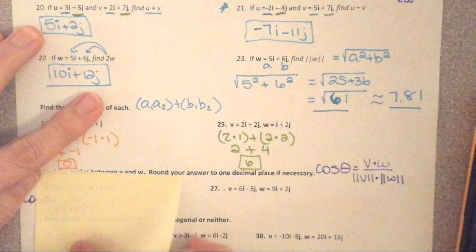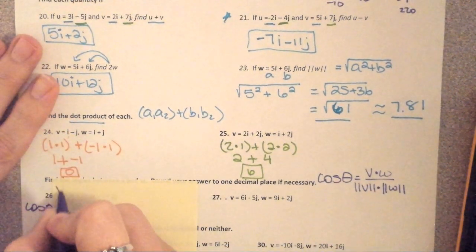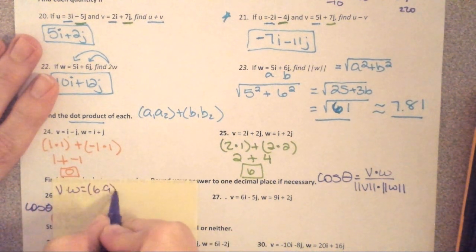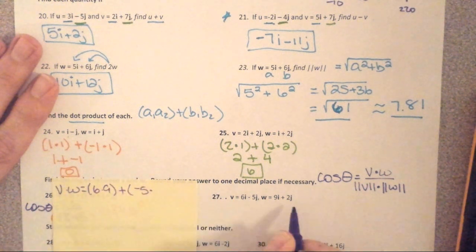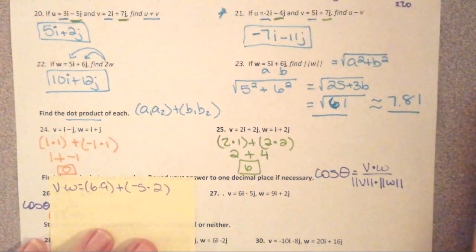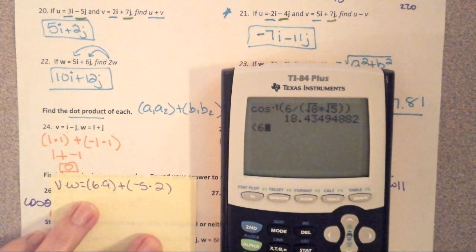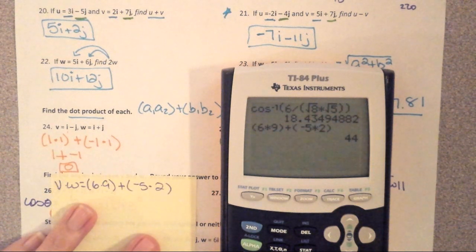All right, so on 27, hopefully you've already tried it. So we're going to do the dot product first. So V times W. So I'm going to take both my A's. So 6 times 9 plus, I'm going to take both my B's, negative 5 times 2. I'm going to go type those in my calculator. So parentheses, 6 times 9 plus negative 5 times 2. And we're going to find out that our dot product is 44.